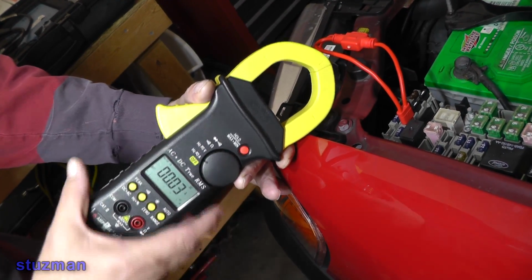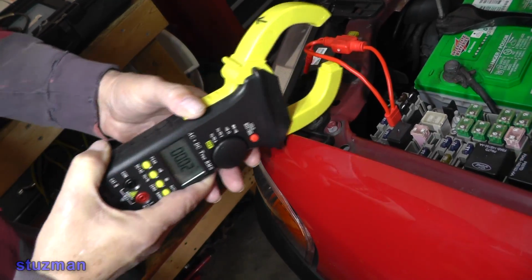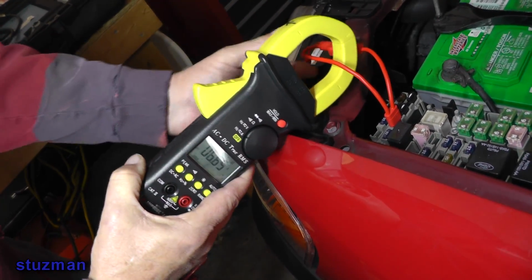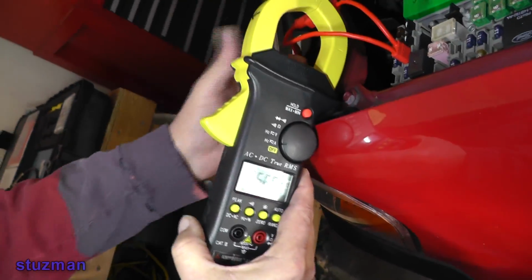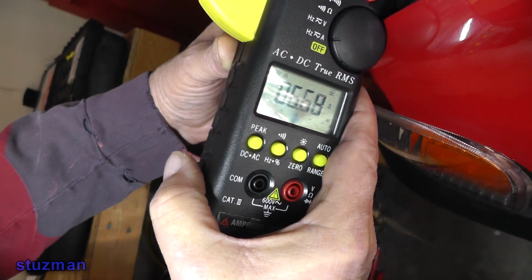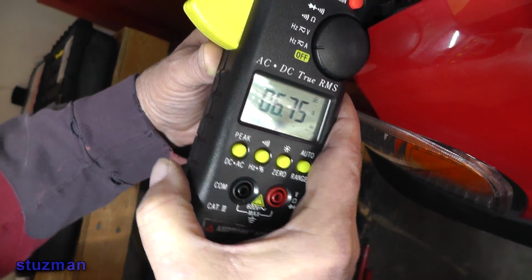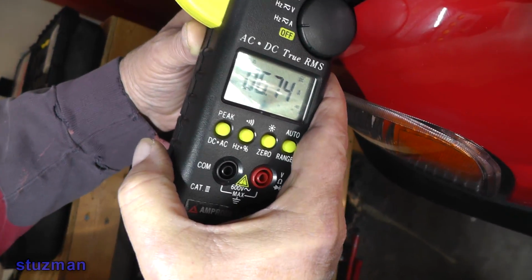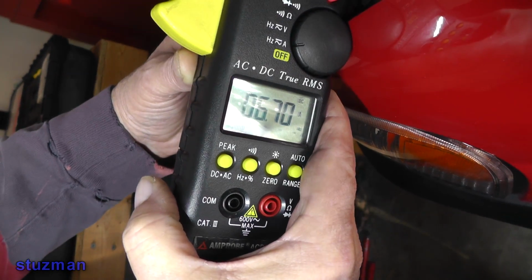So it's zeroed. Notice that our arrow is in that direction, so I'm just going to clamp around it. Now I'm going to try to get my alignment marks on there pretty close. Something like that. Is that what you're shooting for? 6, 6, 6. Just a little higher. Yep. So that should be the most accurate measurement we can get.